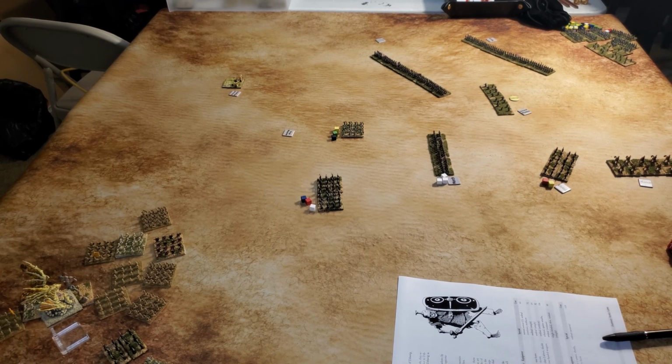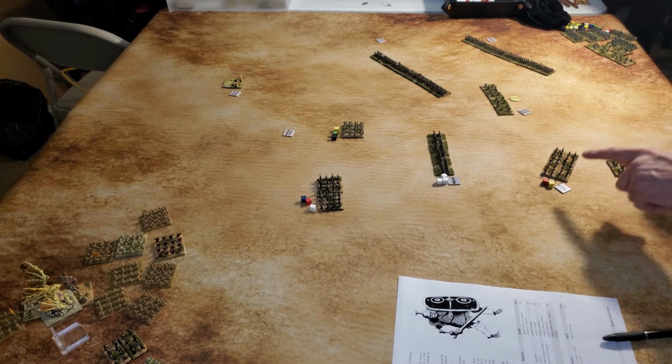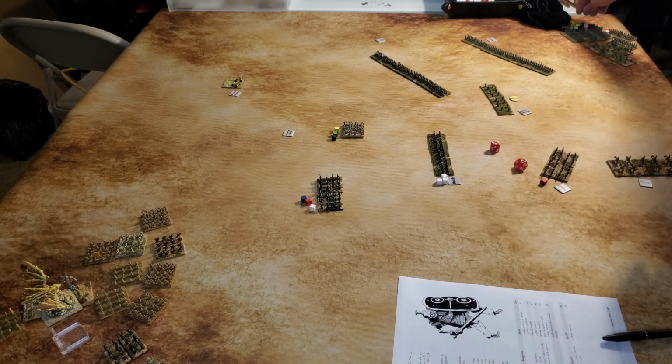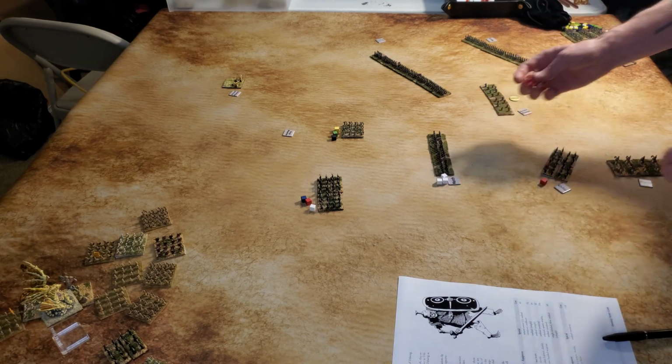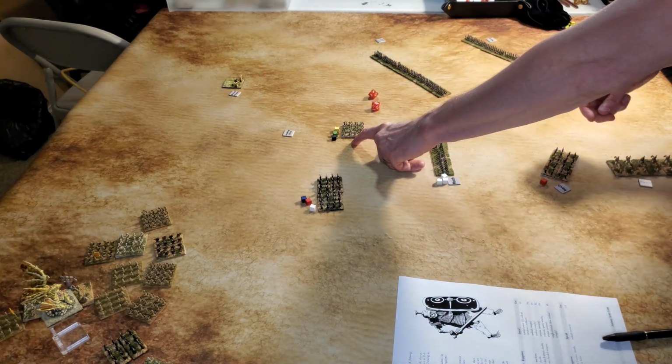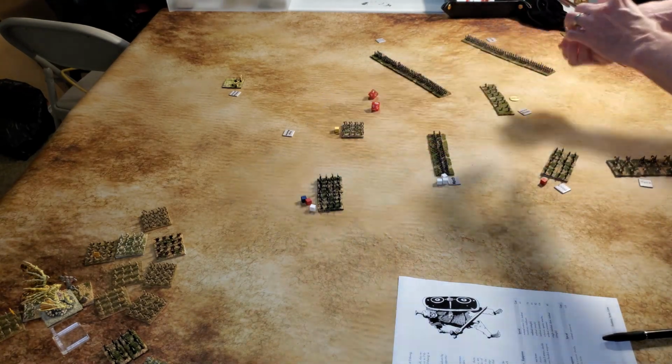Oh, sorry, not the next turn. We had to do the end turn here. So let's try to rally off some breakpoints. We'll start with the whites. They get rid of one of theirs. The skeletal archers here, they need to get rid of 2, and they do. So they hang around.